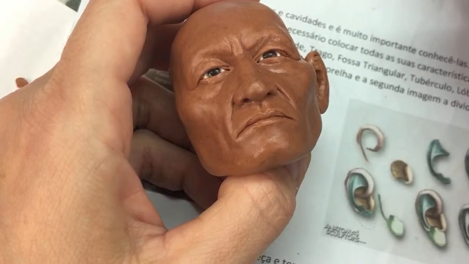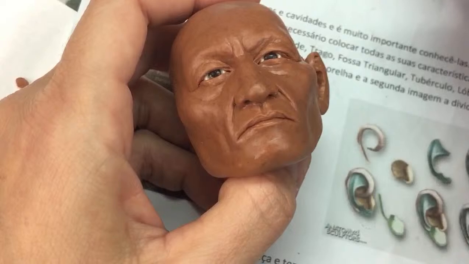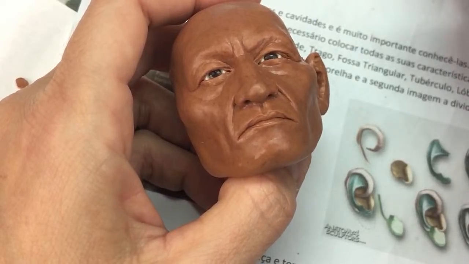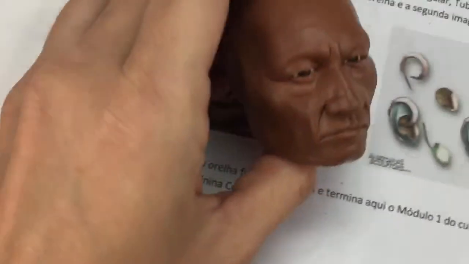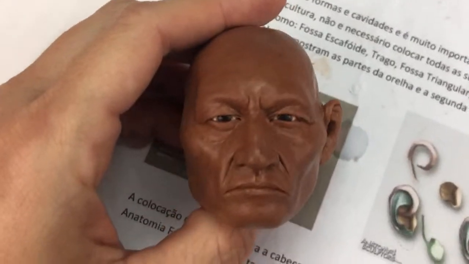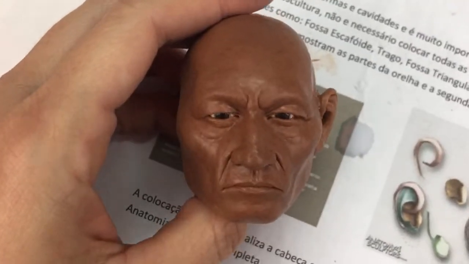Right now I have it very well zoomed in on my computer, so I can show you guys. And then I can see the wrinkles much better.